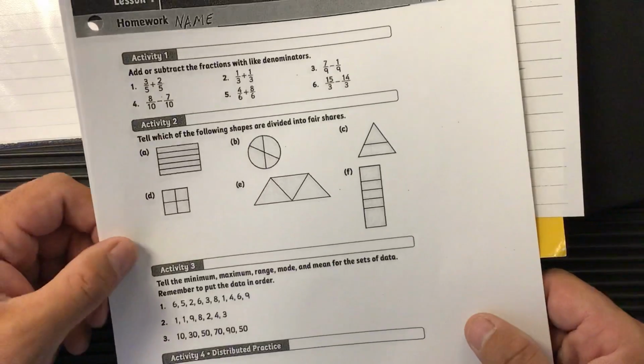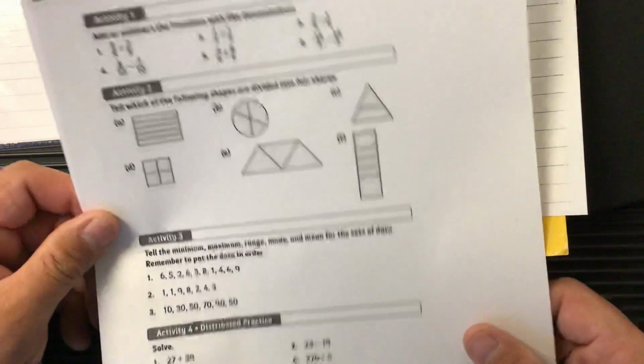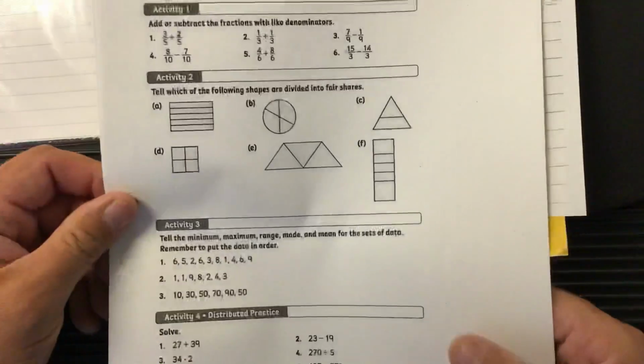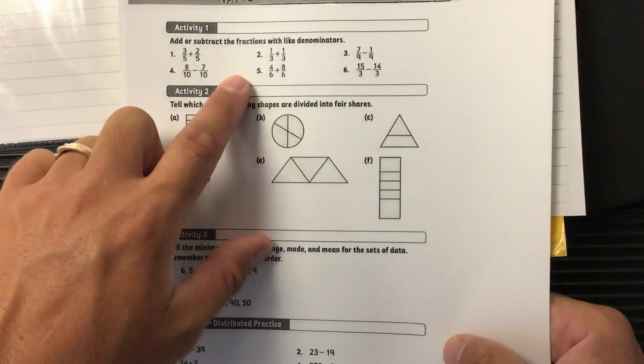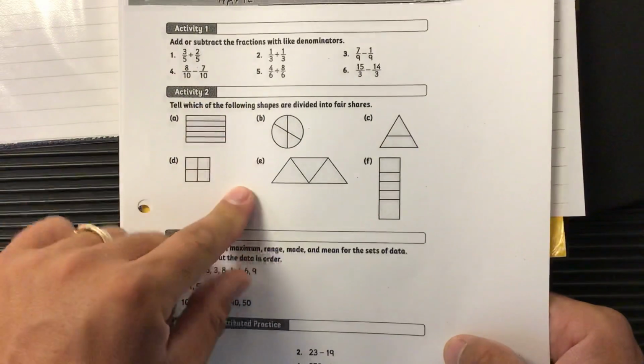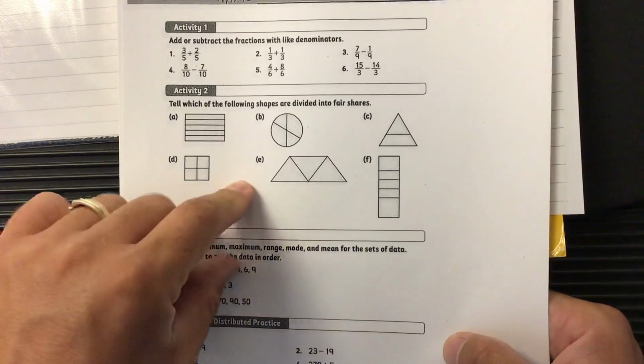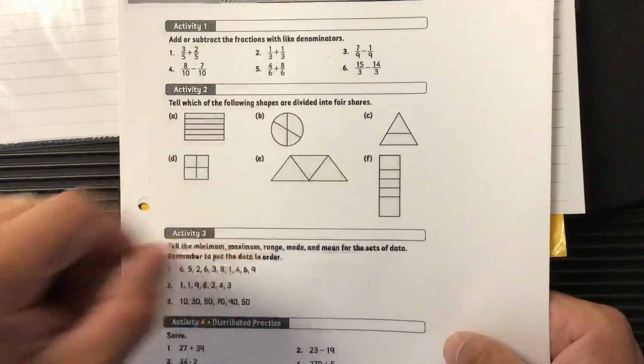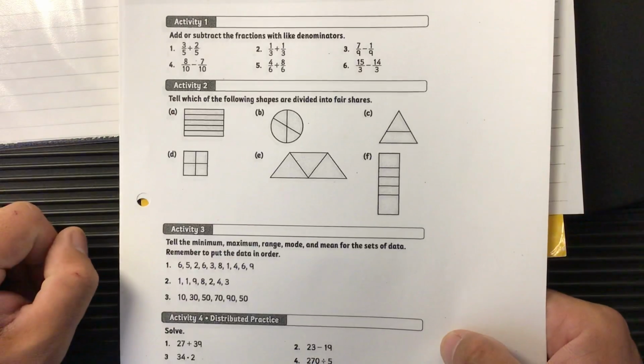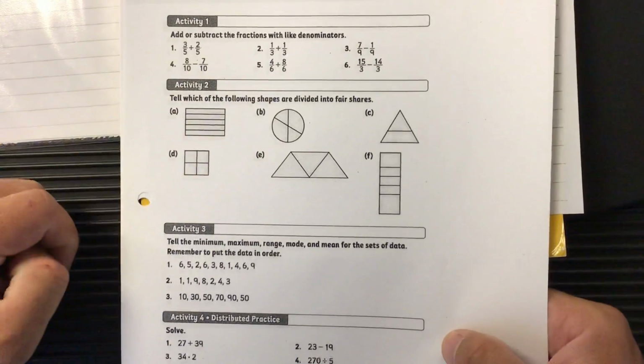Okay, so next is going to be your assignment. Again, those are 3-hole punch, so they will all stick together. You will hand these in tomorrow to me, and I will check them for you. This is kind of like we started with in our workbooks. This one is saying which ones are divided into fair shares. That means all the sides are equal. We'll just circle the letter there.